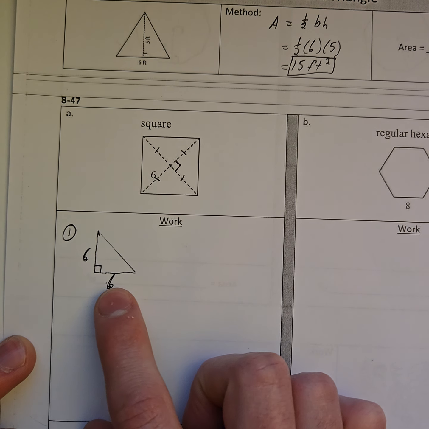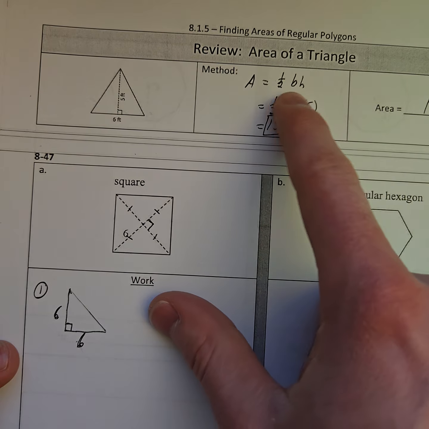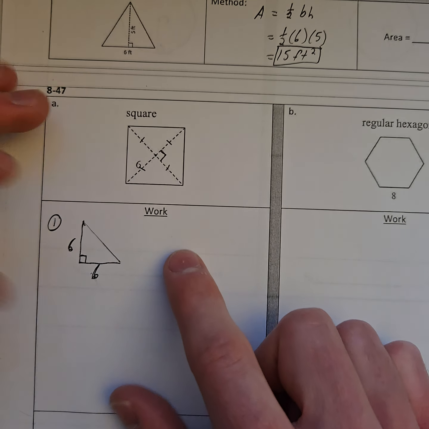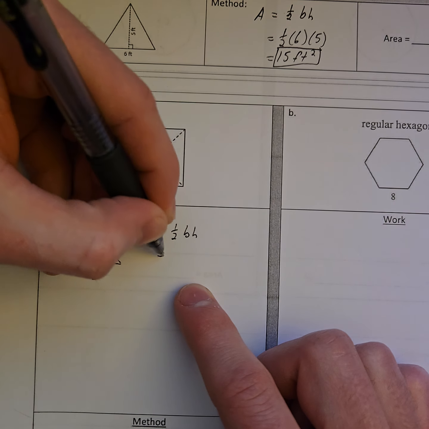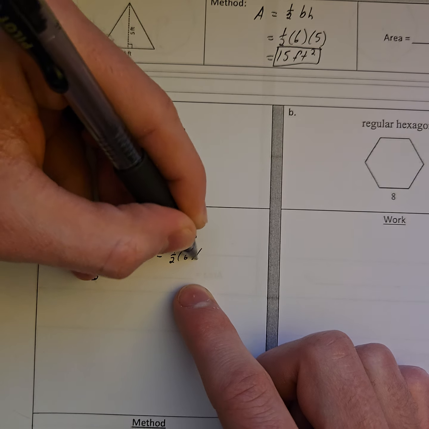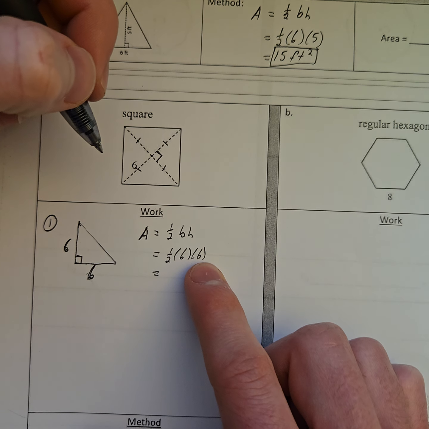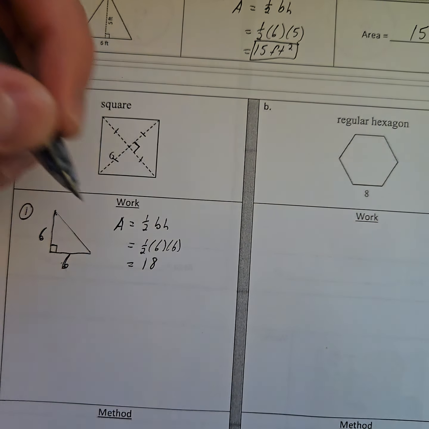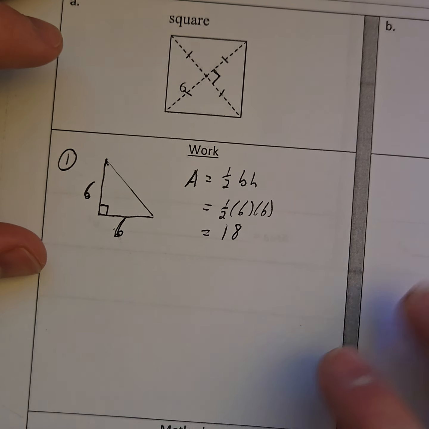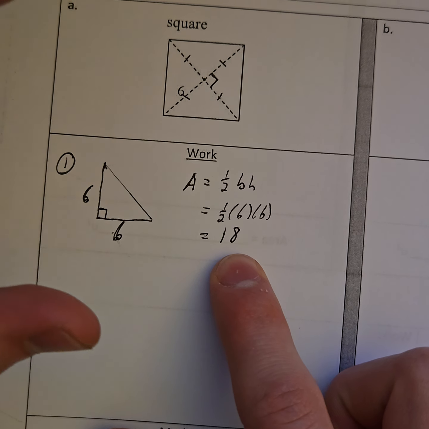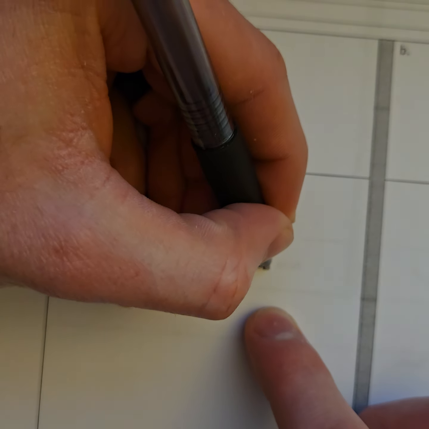Now you have a triangle here with a base and a height. So we can find the area by using our area equals 1/2 base times height formula. So area is 1/2 base times height. So 1/2 of 6 times 6. Half of 6 is 3, and 3 times 6 is 18. Let me zoom in just a little bit here. So we get 18, and that's just for one of the triangles, and we've got 4 of them. So take that times 4.